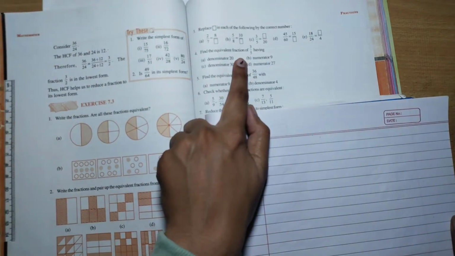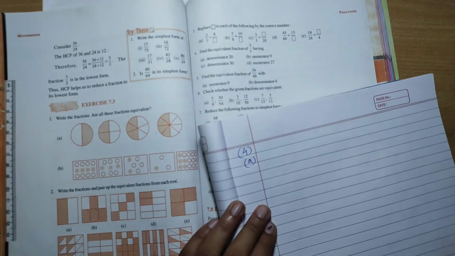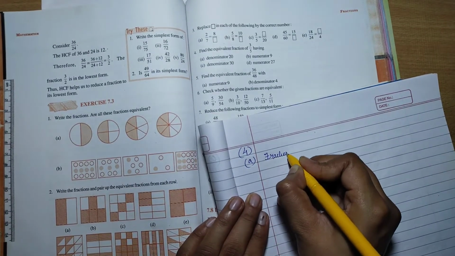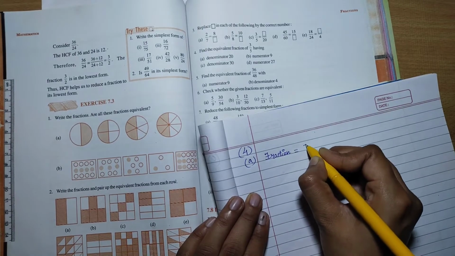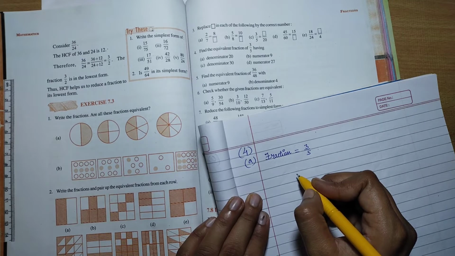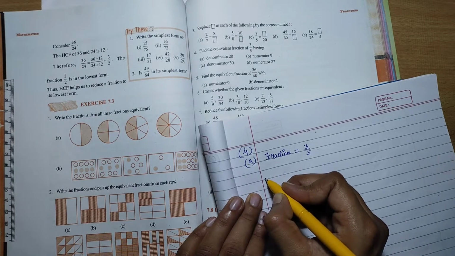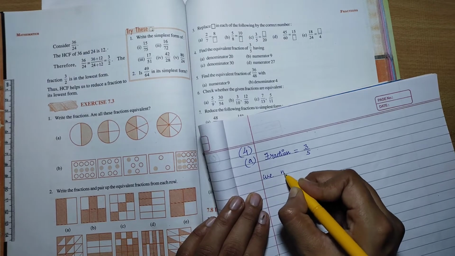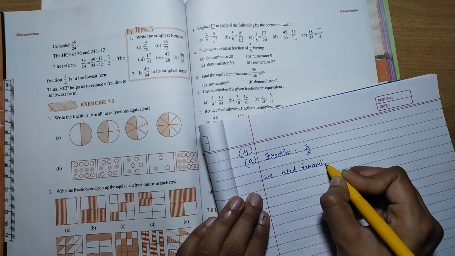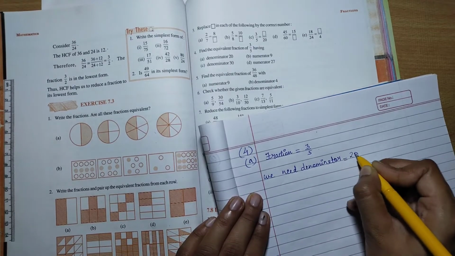Let us move to question number 4. Find the equivalent fraction of 3 by 5 having denominator as 20. Okay. So here we will write fraction is 3 by 5. We need denominator, that is 20.